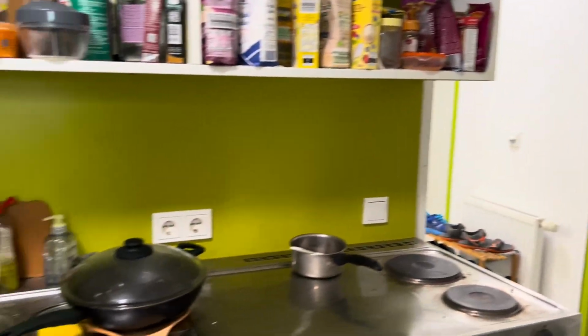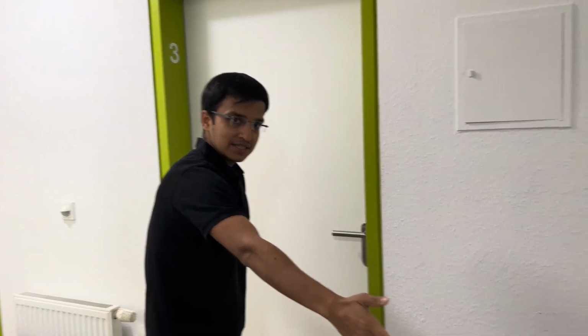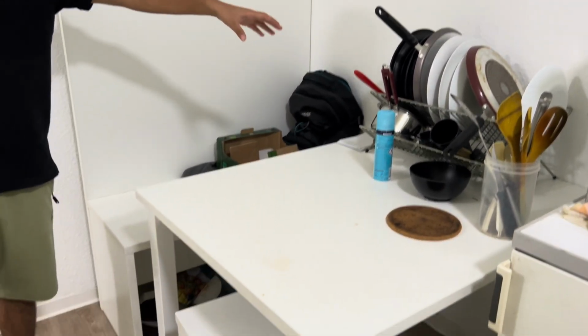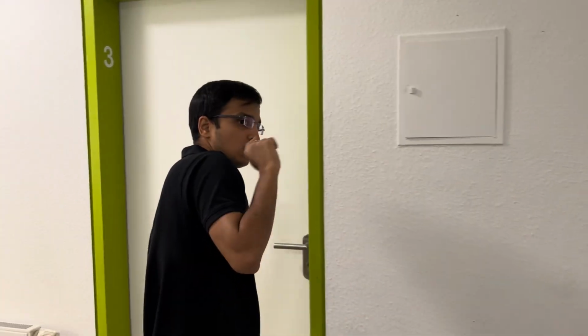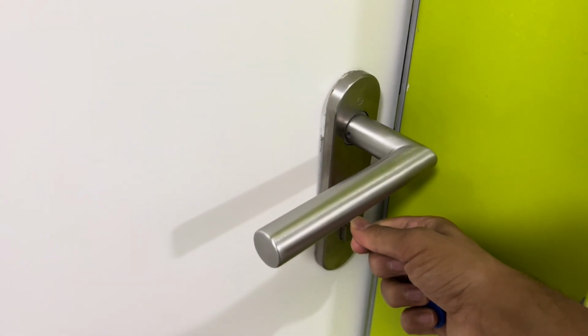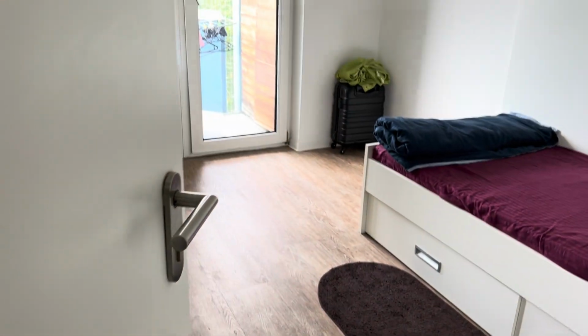This is the common area, the kitchen area, and there is some water here. And there is some seat, some common place where people usually put all their utensils and stuff, and you can manage it on your own. And now this is my room, which I got for, the current rent for me is 255 euros. So let's open the room and go inside and see how it looks.